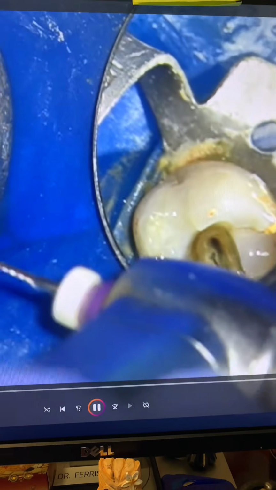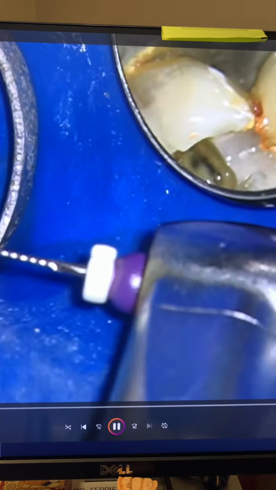So this tooth has 3 mesial canals: MB1, MB2, and MB3. And we're talking about tooth number 2, upper right, second molar. The chances of upper second molars having an MB2 is about 40%. And this tooth has an MB3 also: MB1, MB2, MB3.